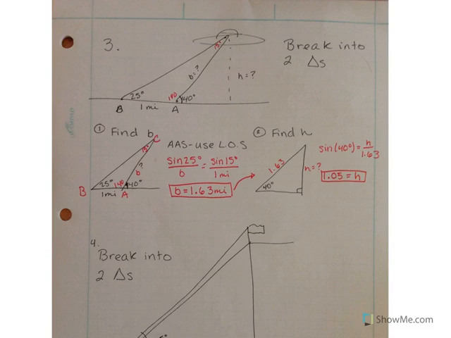So number 3 on this worksheet was kind of a tricky one, so I'm going to go over it a little bit. It's the one with the UFO. Here's the setup you should get when you draw the diagram. We have person A looks up at an angle of 40 degrees. Person B looks up at an angle of 25 degrees. They're 1 mile apart.